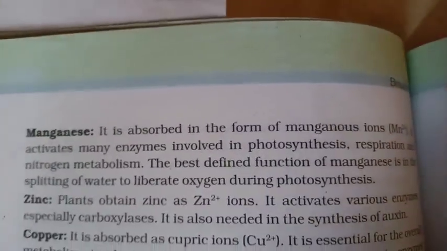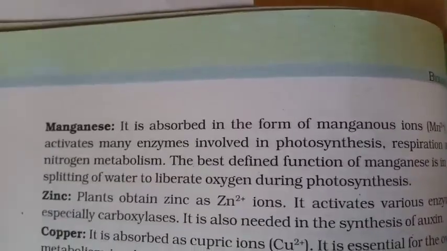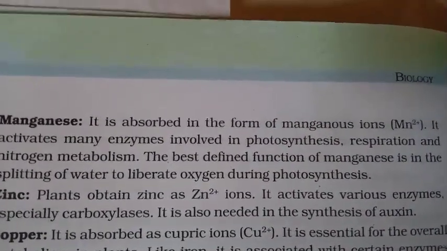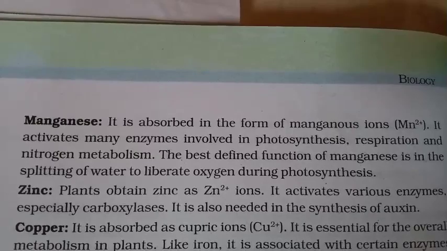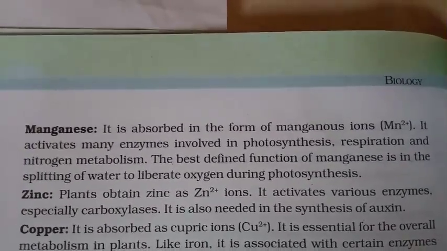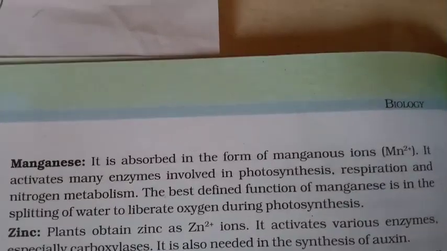The second micronutrient is manganese. It is absorbed in the form of manganese ions, that is Mn2+ ions. It activates many enzymes involved in photosynthesis, respiration, and nitrogen metabolism.